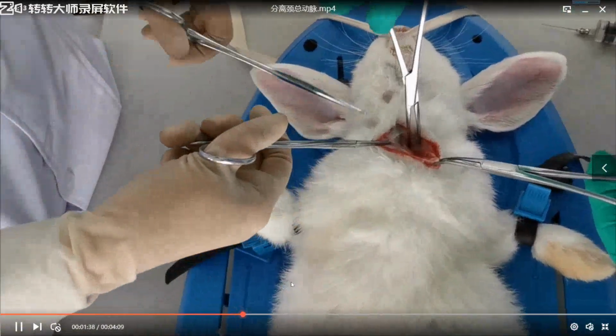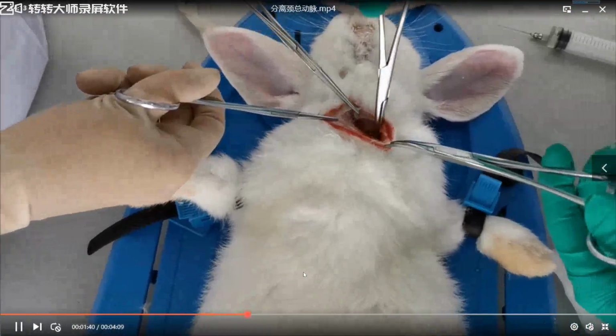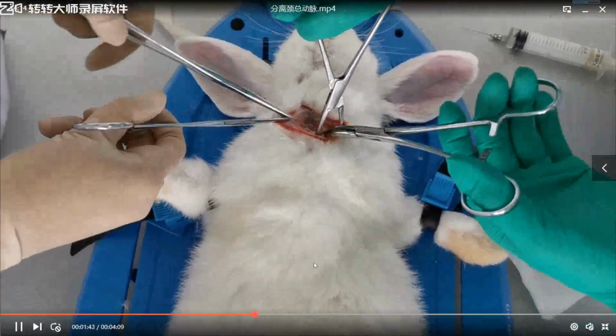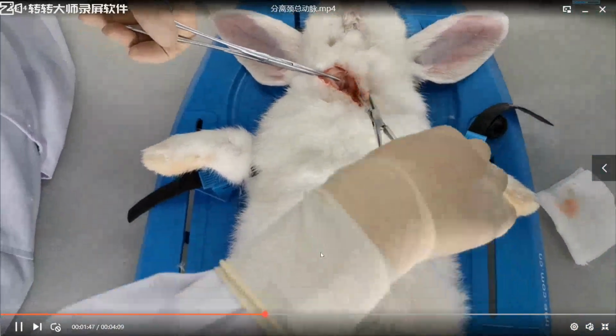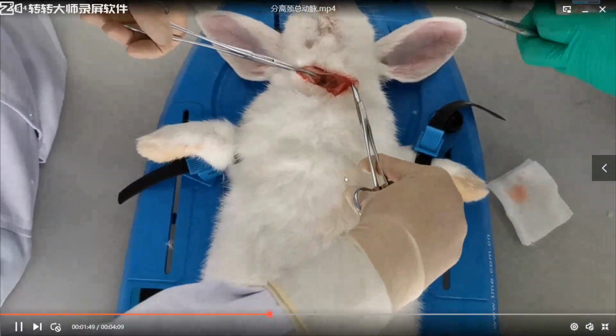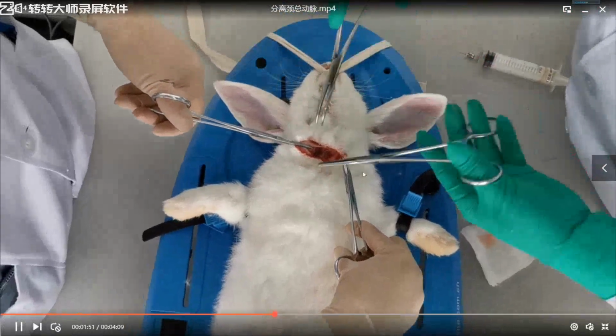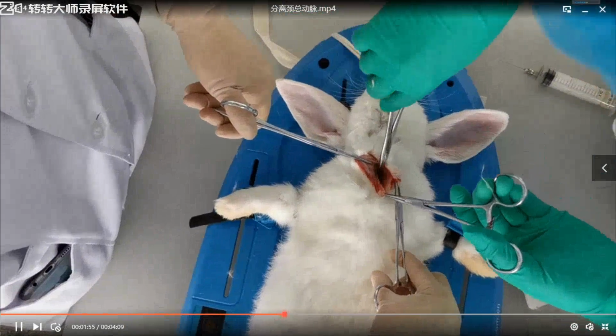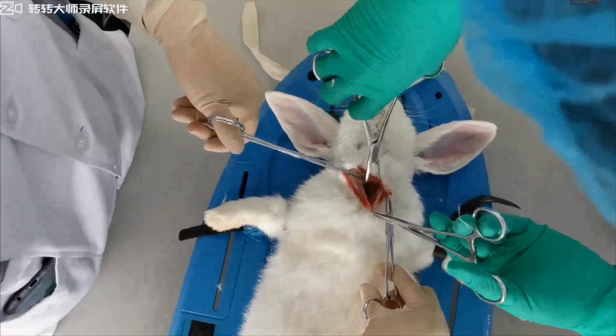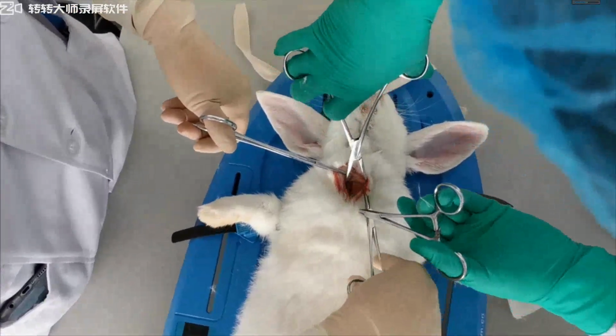Let's find the carotid artery again. That's now one group doing the lab very nicely. And then the second group does the same lab, to separate the carotid artery.